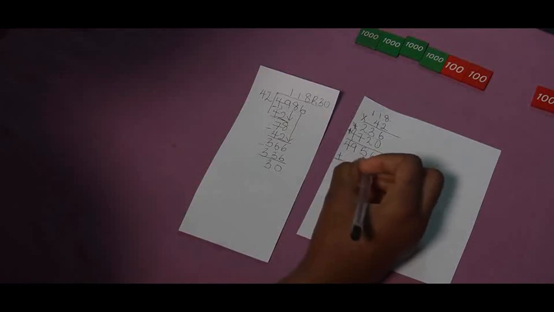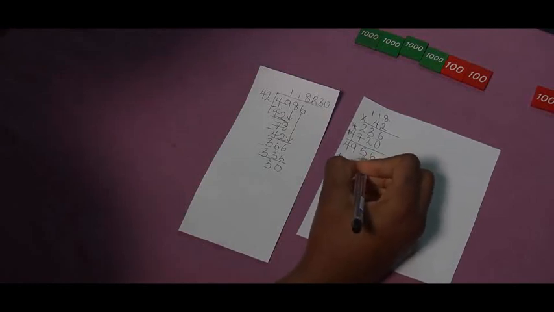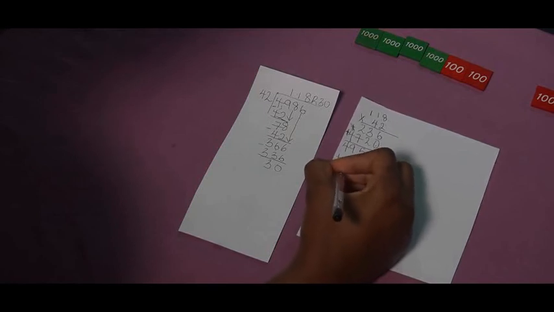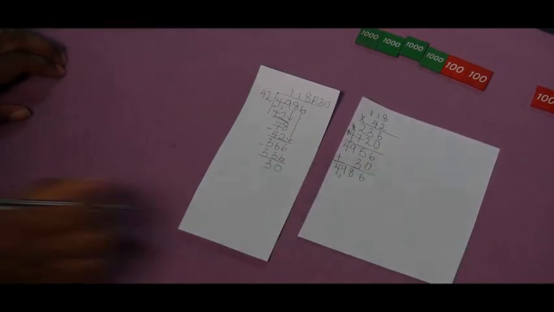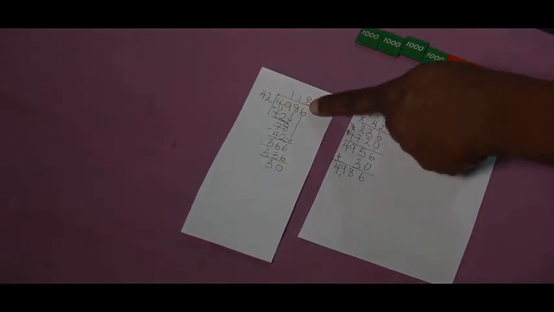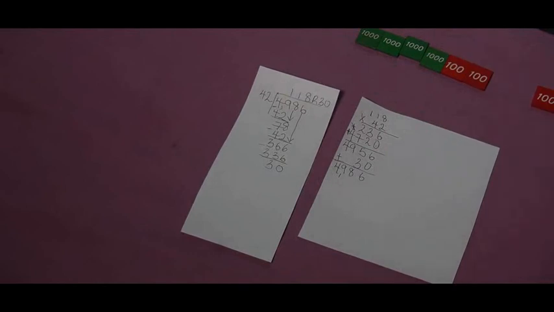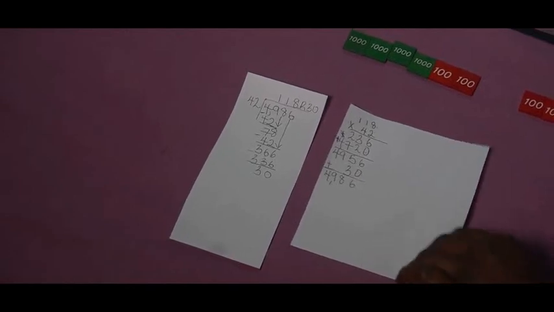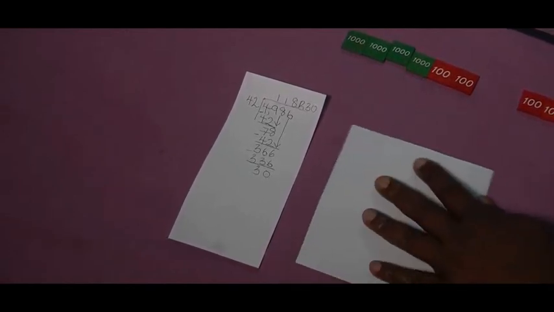6 plus 0, 6. 5 plus 3, 8. 9. 4. So 4,986, which is the same thing as the dividend you started with. Yes. So it's correct. So in the same way, now let's calculate the quantities here.